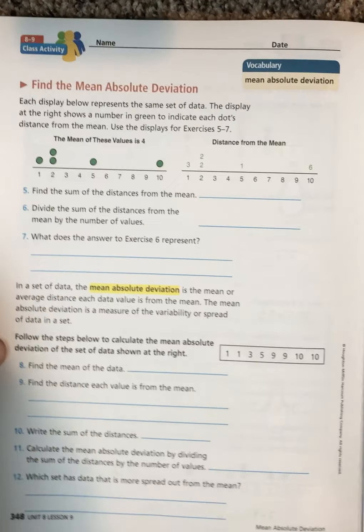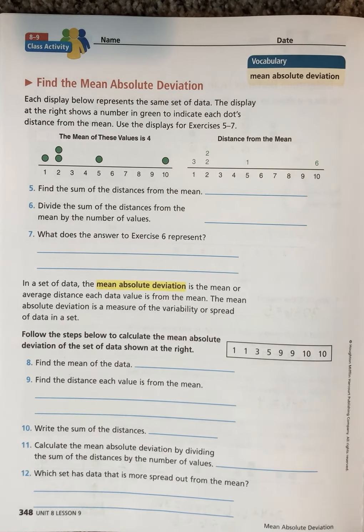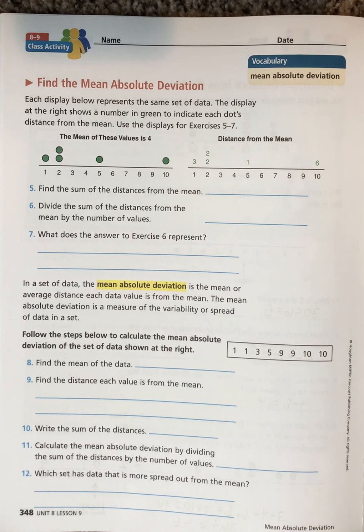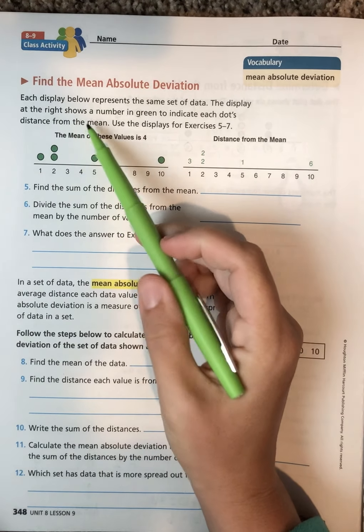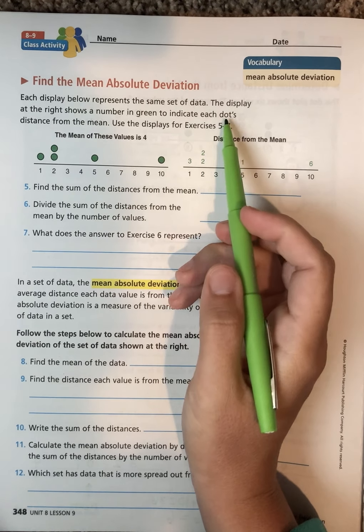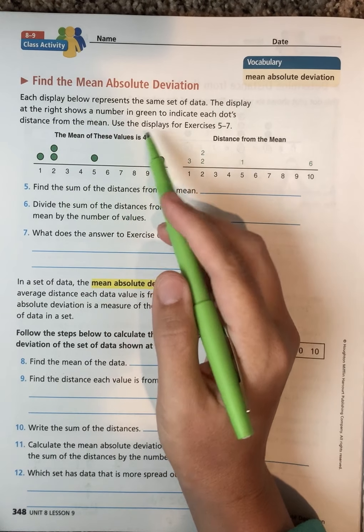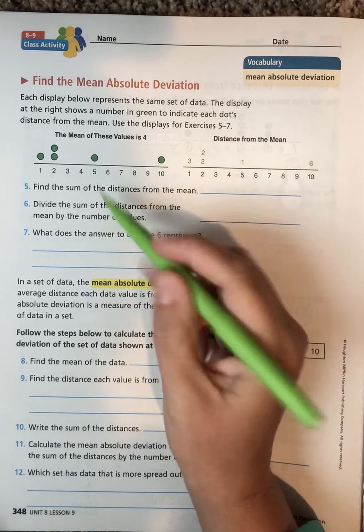So now we're going to actually learn how to calculate the mean absolute deviation. Each display below represents the same set of data. The display at the right shows a number in green to indicate each dot's distance from the mean, and use these displays for the next few problems.